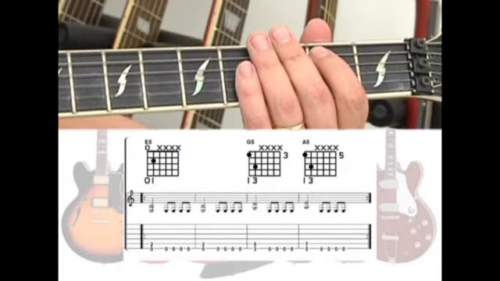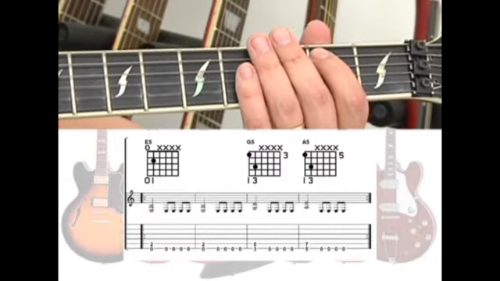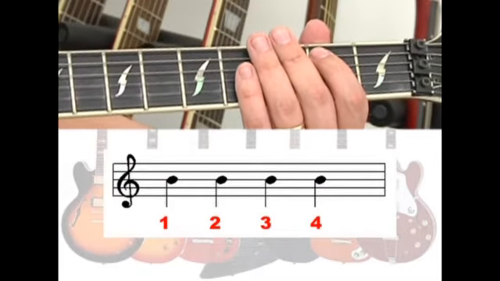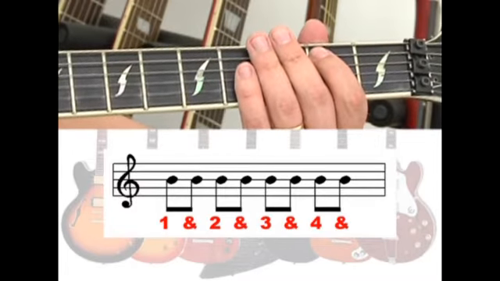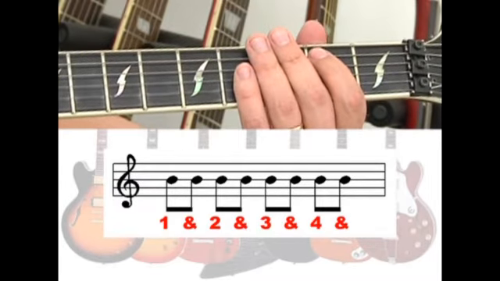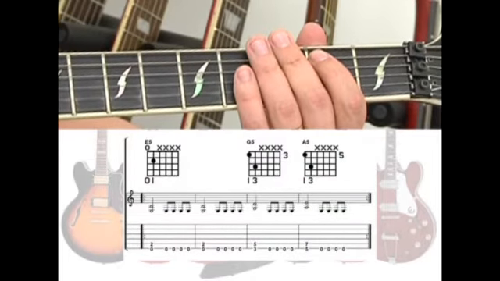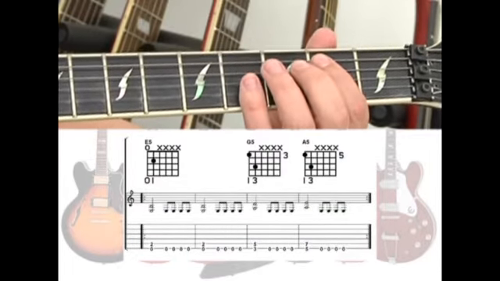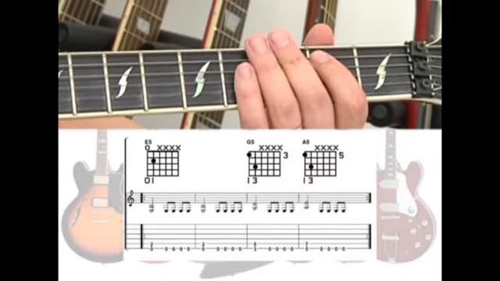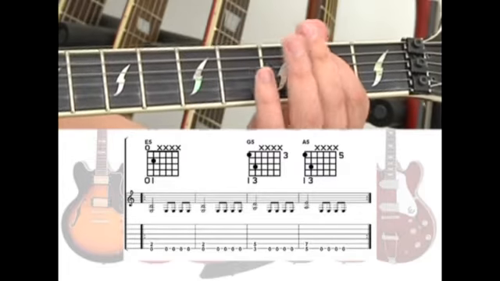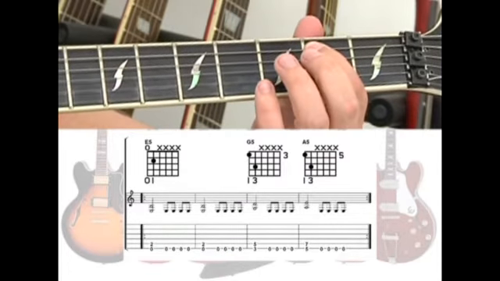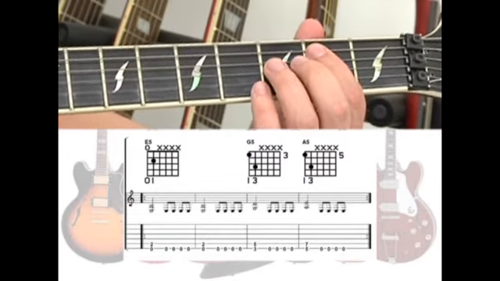8th notes require us to divide each beat into 2 pulses. So instead of counting 1, 2, 3, 4, we count 8th notes as 1 and 2 and 3 and 4 and. For the rock song, the pedal tones come in the middle of the measure for counts 3 and 4 and. Repeat the E5 rhythm, playing the chord for counts 1, 2, then pedal tones on 3 and 4 and.